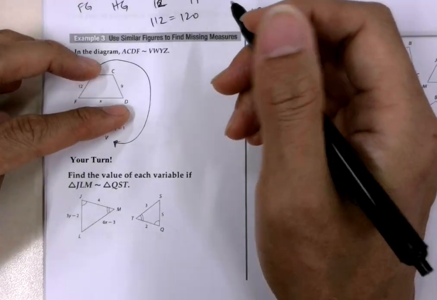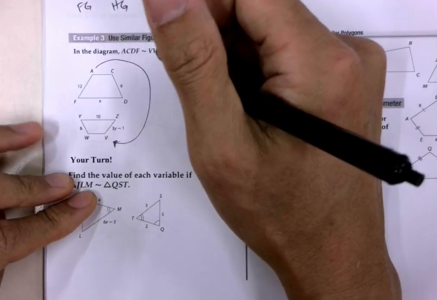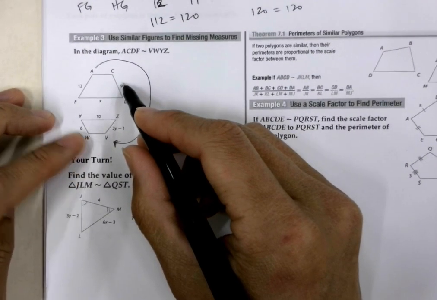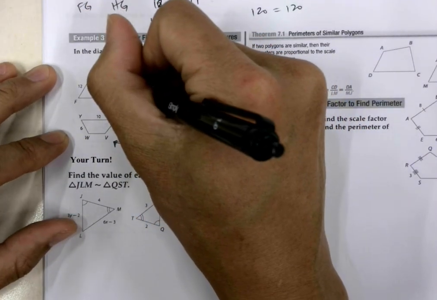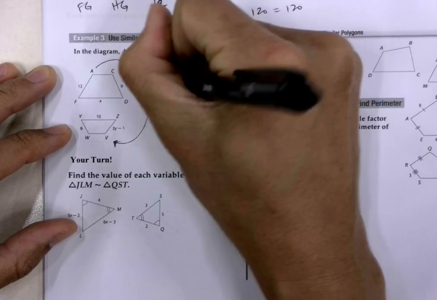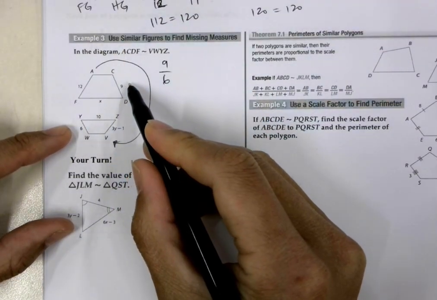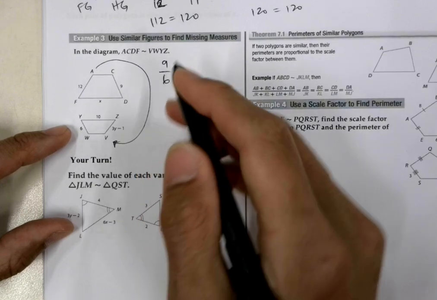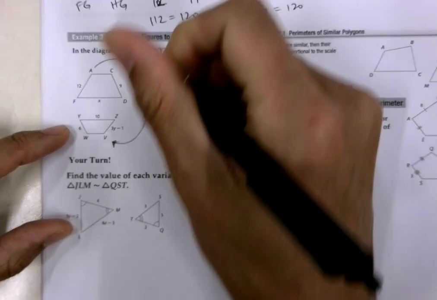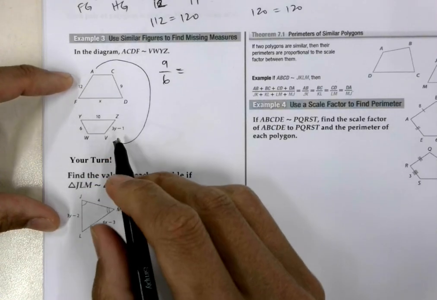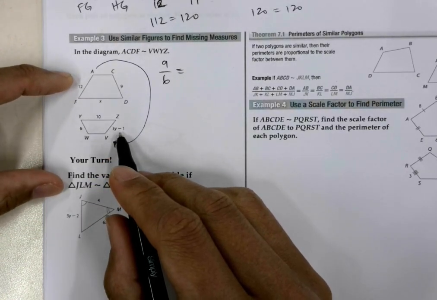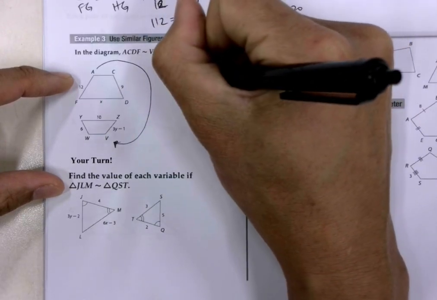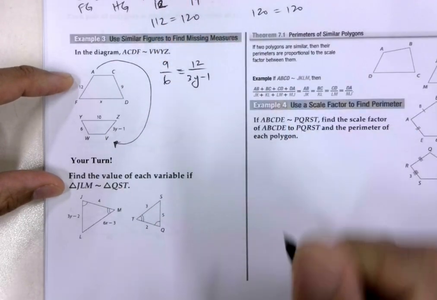Let's first start with this side. So this side matches up with this side here. So we got 9 over 6, because these two sides match up, is equal to, these two sides match up as well, so it'd be 12 over 3y minus 1.